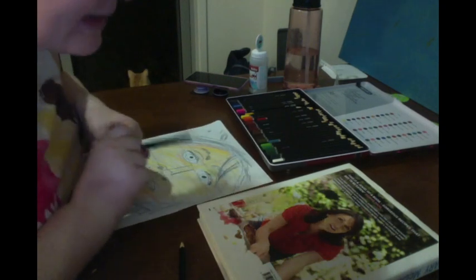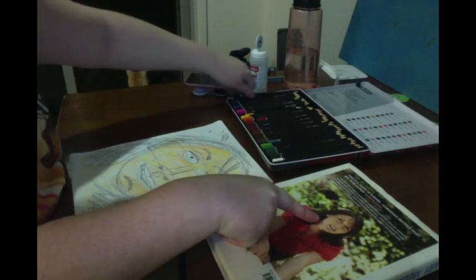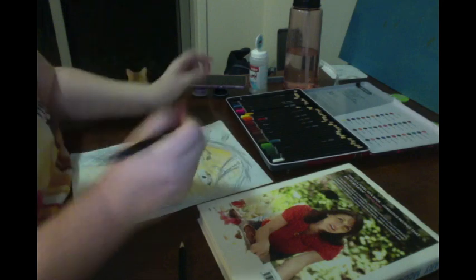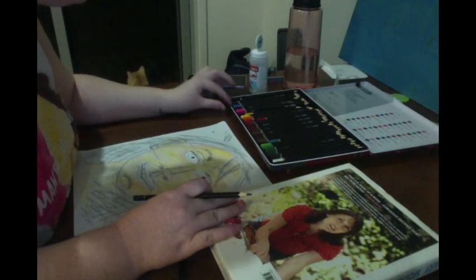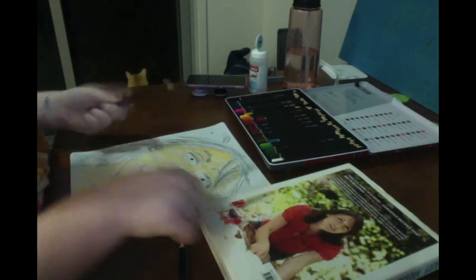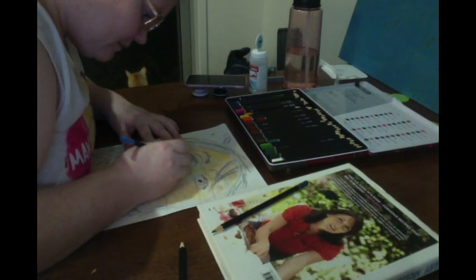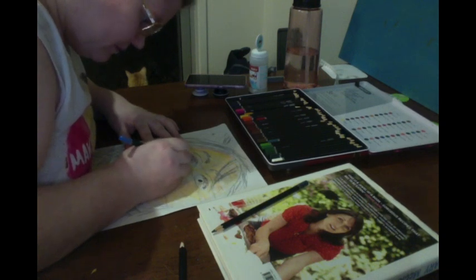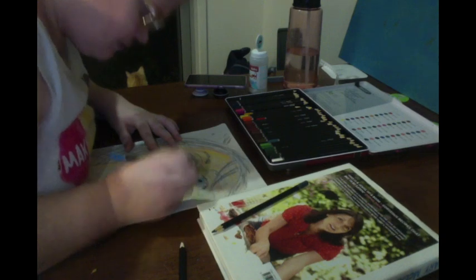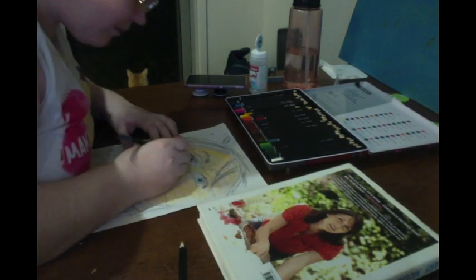Now her eyes are kind of gray, but I see a hint of blue in there. So I'm going to get my dark gray and my sky blue. I'm going to go over sky blue first, and then go over with the gray.